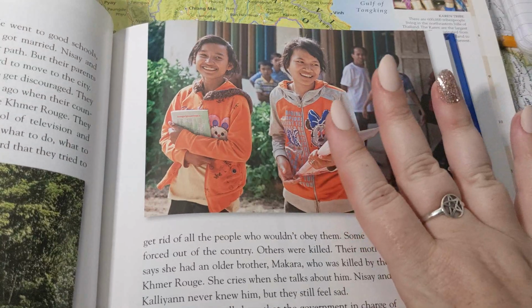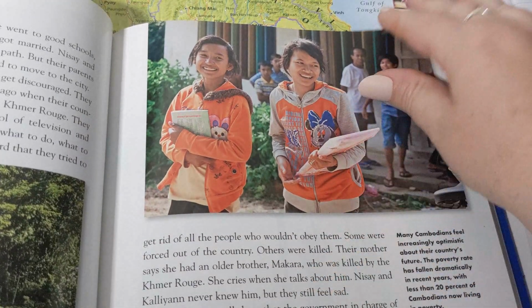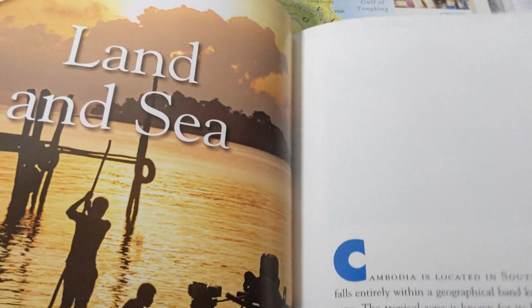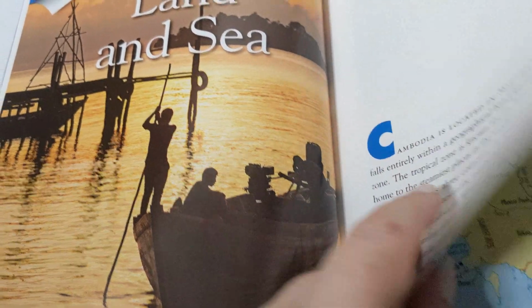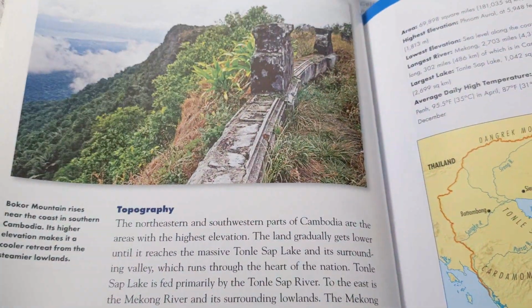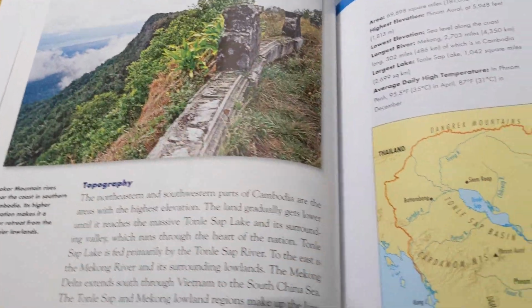Cambodia has a huge young population due to the genocide. So there's definitely way more young people than older people. It's a really pretty picture too, out on the Gulf of Thailand. We've got some old stonework there up in the mountains.